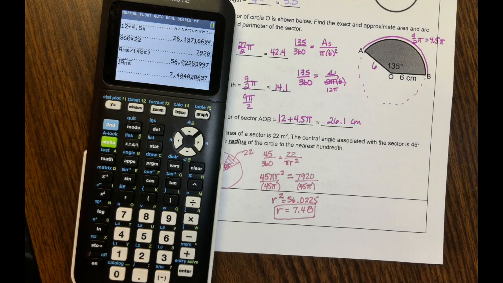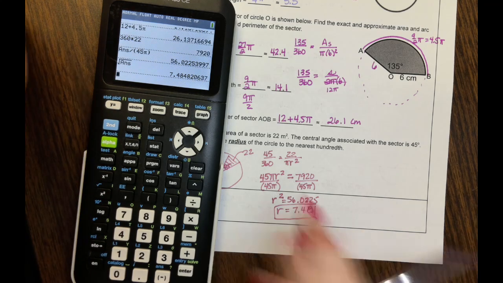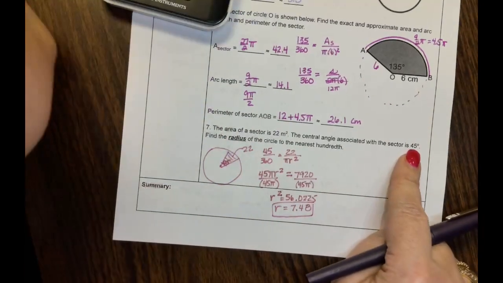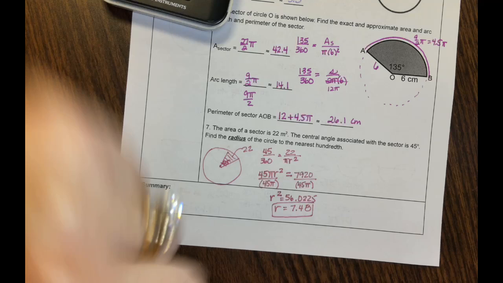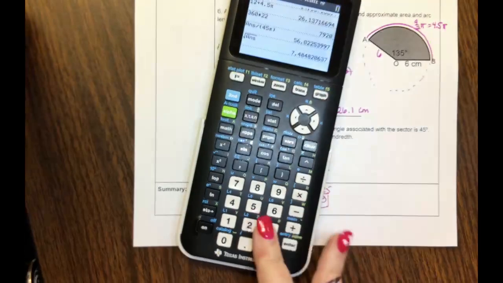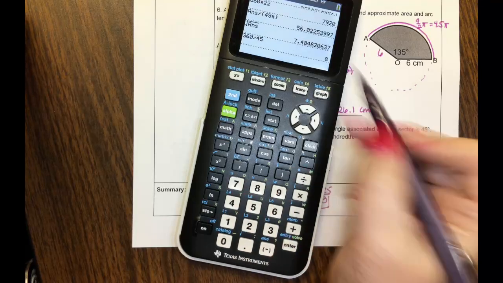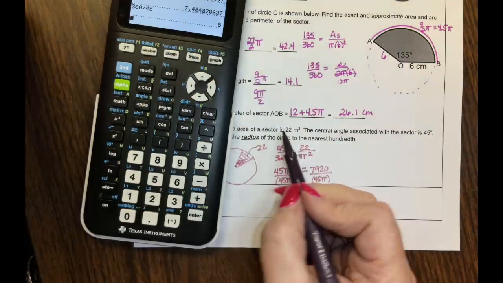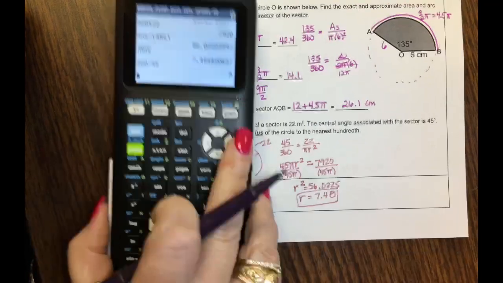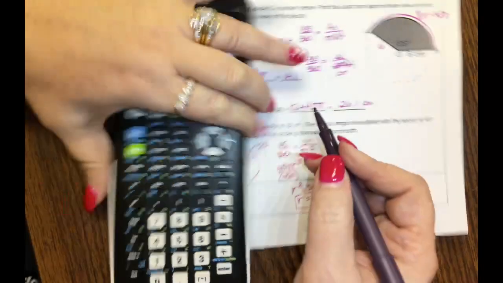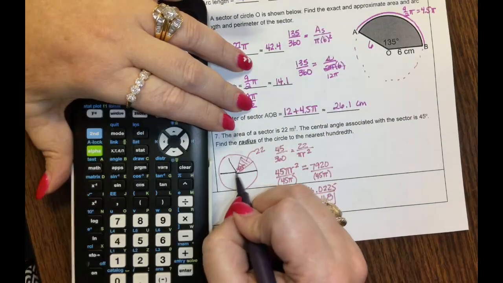Now, let me show you another way, because this is not the only way, and you may not have thought of it this way either. So if the sector is 45 degrees, then out of a circle, 360 divided by 45, there are 8 sectors that are 45 degrees. Of the whole circle, this is the part that represents 45 degrees, right? There are 8 slices of pizza that are 45 degrees.